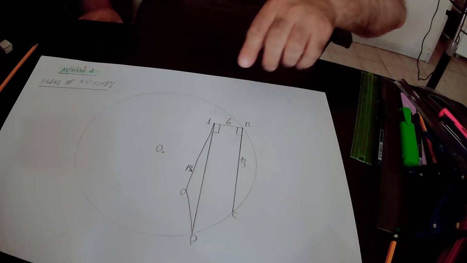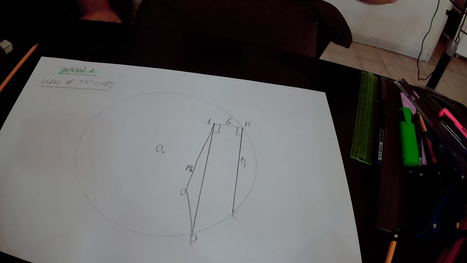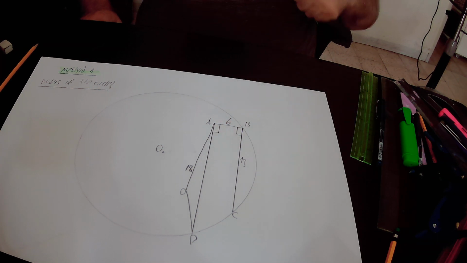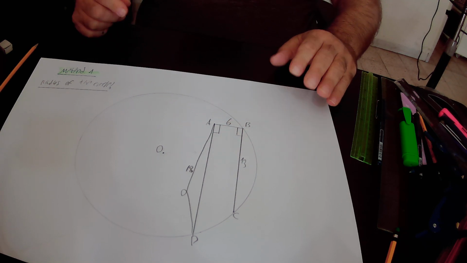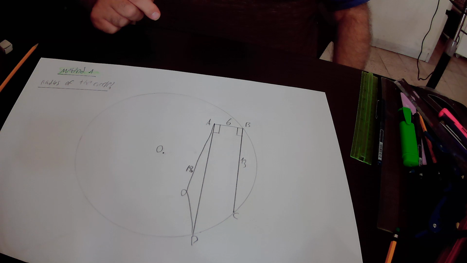Line segment CB, or BC, equals 13 units. Angle PAC equals 90 degrees, and also angle ABC equals 90 degrees, and our mission is to find out the radius of this circle.